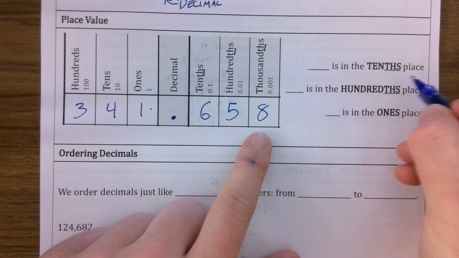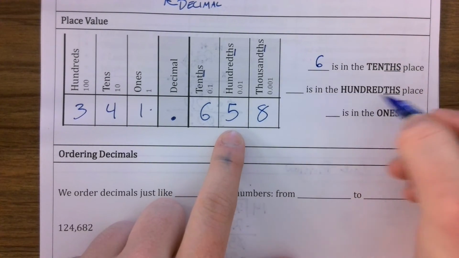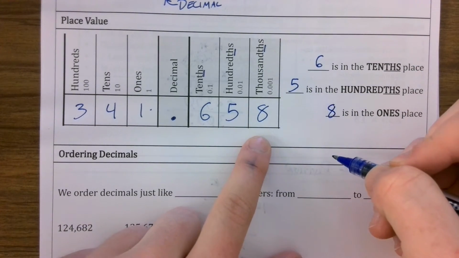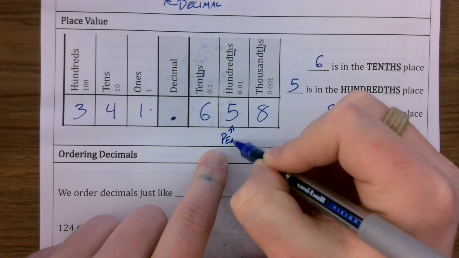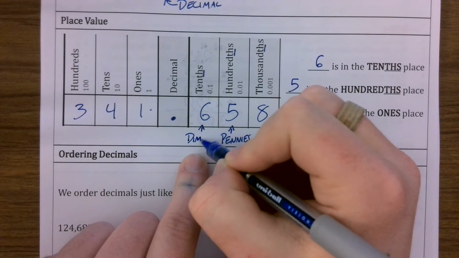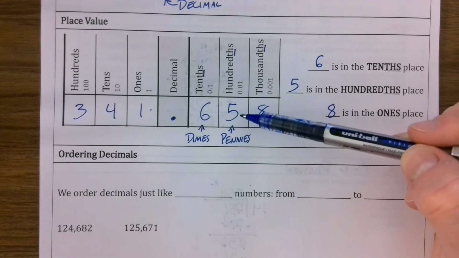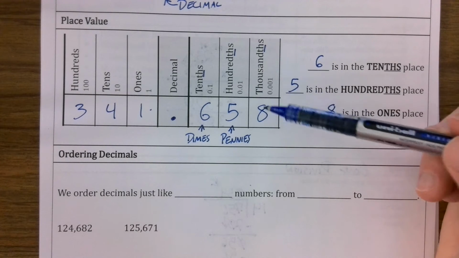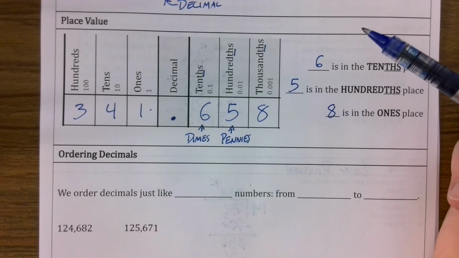So here in the tenths place we have 6. In the hundredths place we have 5. And in the thousandths place we have 8. You can also think about this, hundredths, as pennies. And here you can think about this as dimes. Dimes are worth 10 cents. So this would be 6 dimes, and this would be 5 pennies. When we talk about money, we don't have anything in the thousandths. So you're not going to see that as much, but occasionally you will work with that third decimal place.